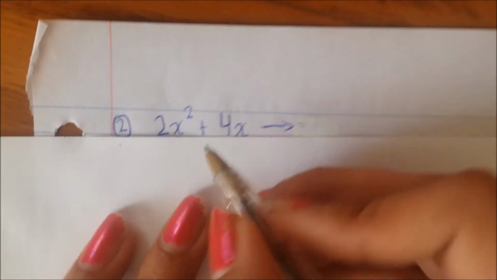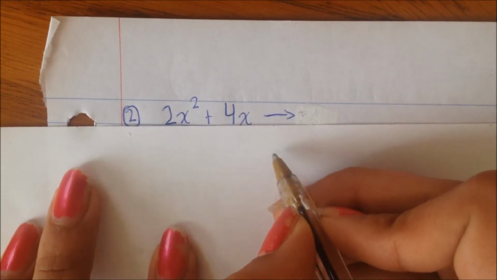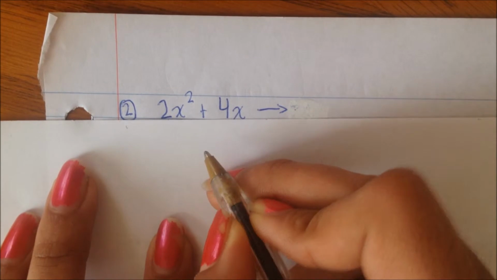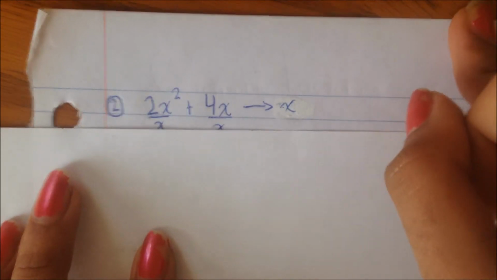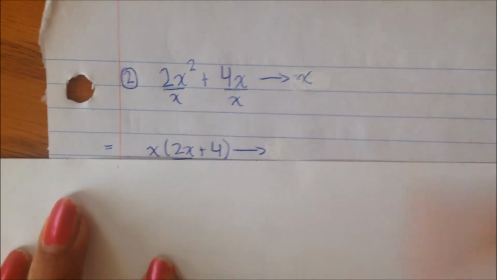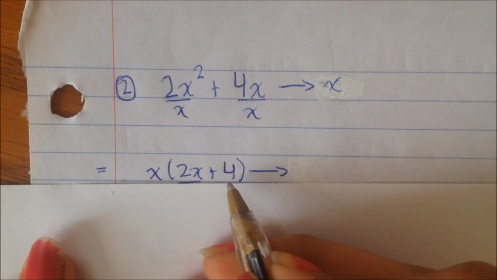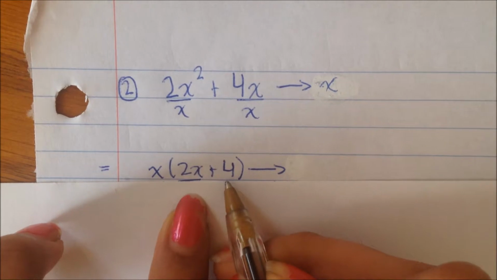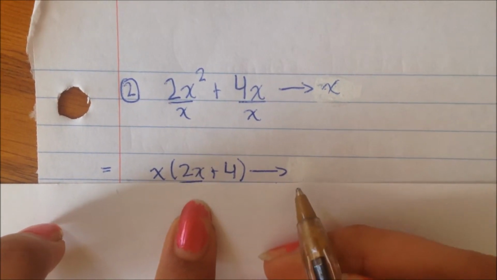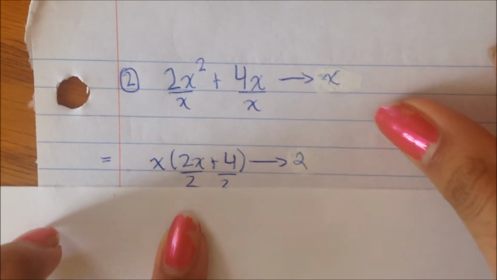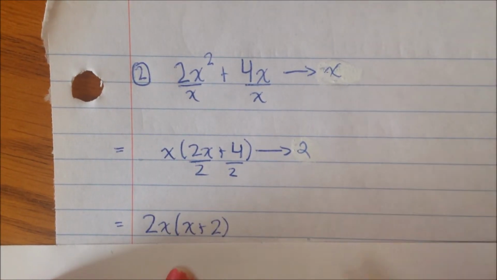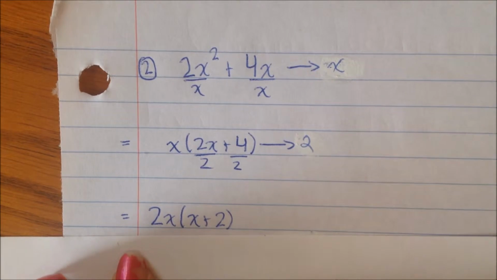Let's try another example. So here we have 2x squared plus 4x. One factor we can see right off the bat is x. So let's divide both these terms by x. We now have x times 2x plus 4. If you look at the terms in the brackets, we have another common factor, which is 2. So divide 2x and 4 by 2. We now have the final answer of 2x times x plus 2.